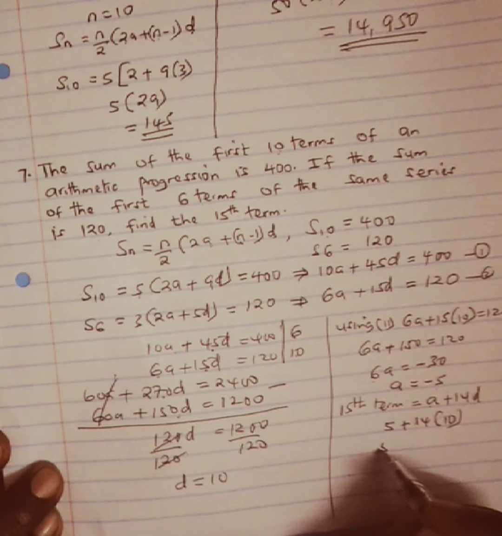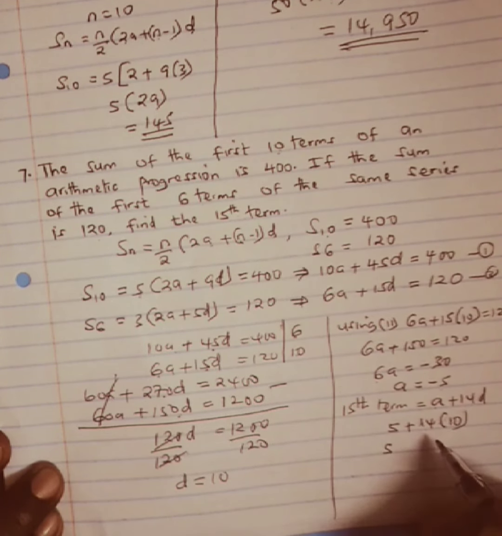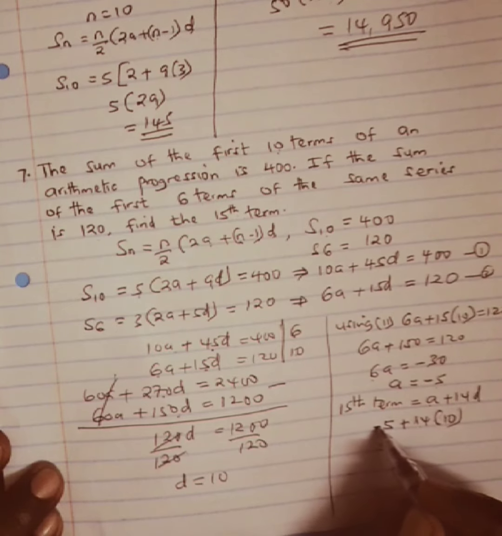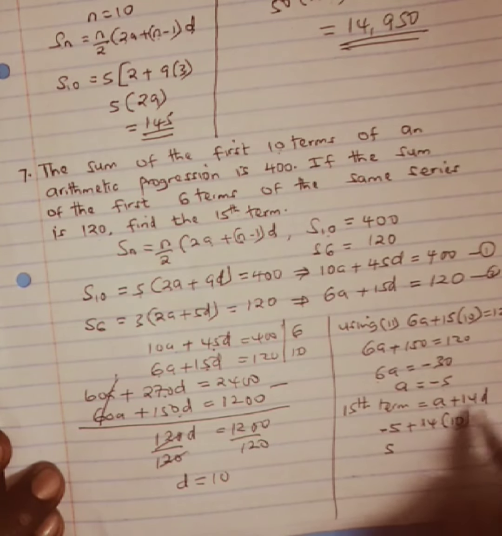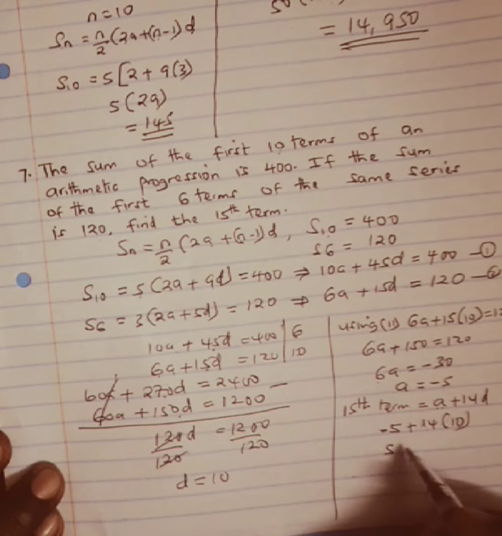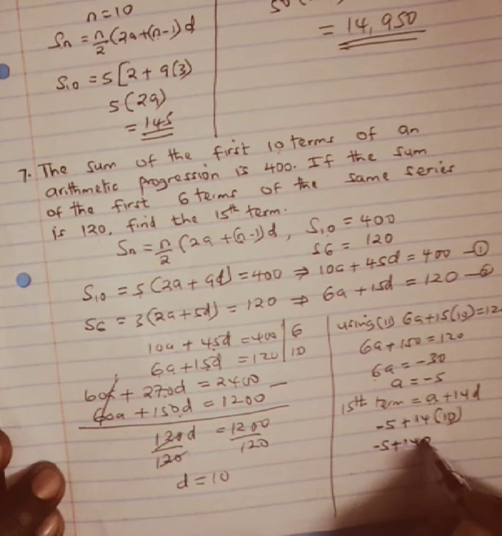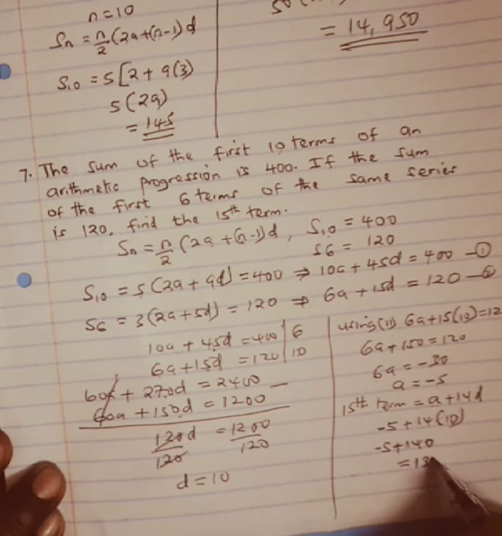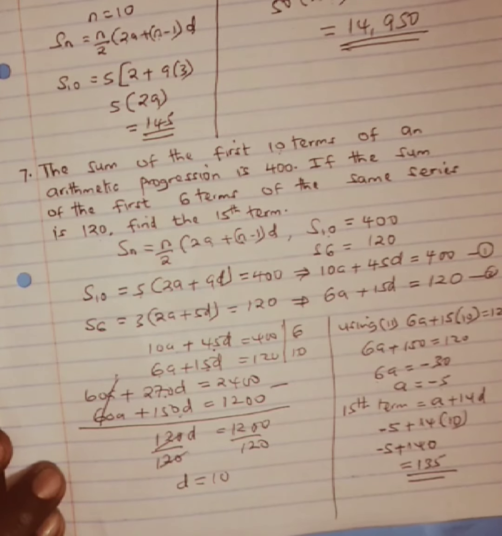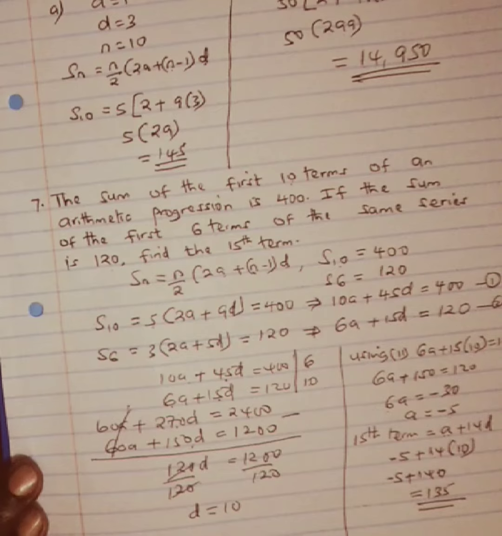This is the same as negative 5 plus 14 times the value of d, which is 10. This is the same as negative 5, you add 140, and this one is going to be equal to positive 135 as our final answer to this particular question.